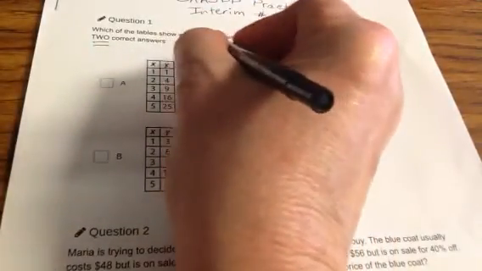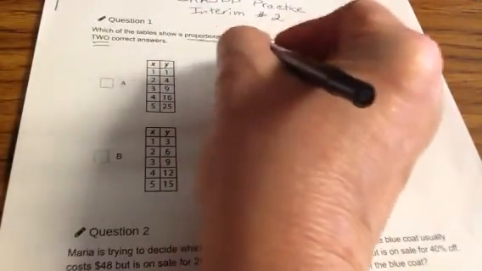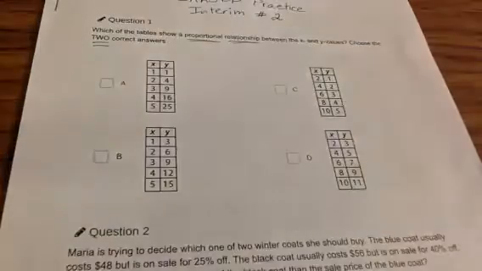Okay, I want you to look at them, and then I want you to turn and talk to your math mates. What do you know about proportional relationships? It has to do 2 things. Talk with your math mate. What happens with a proportional relationship?